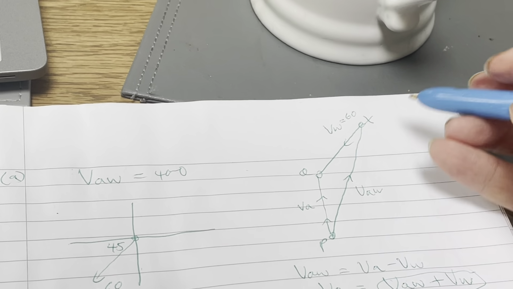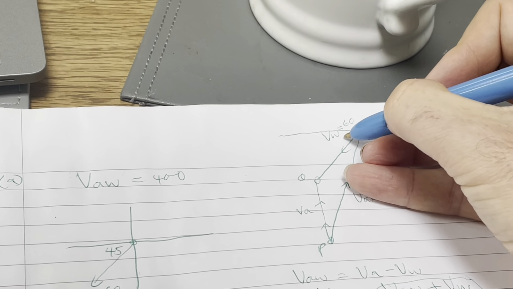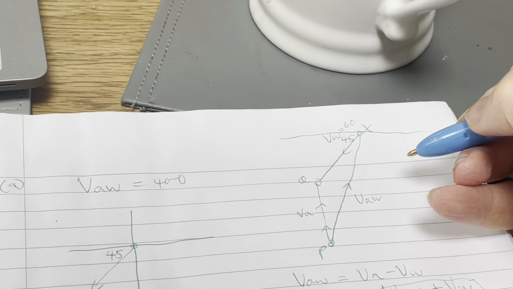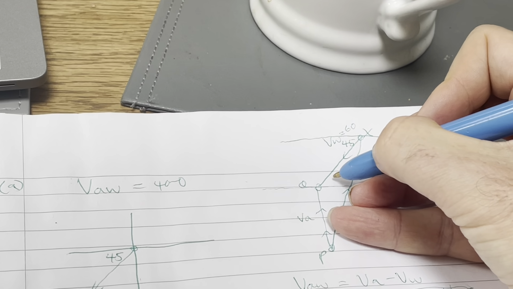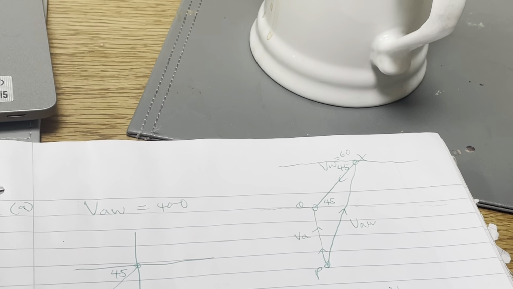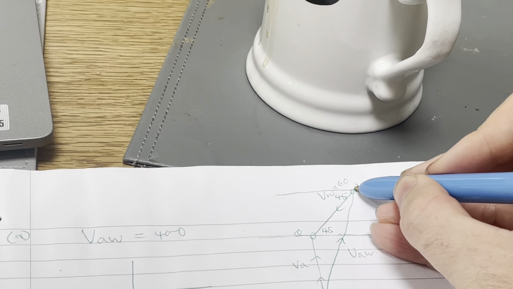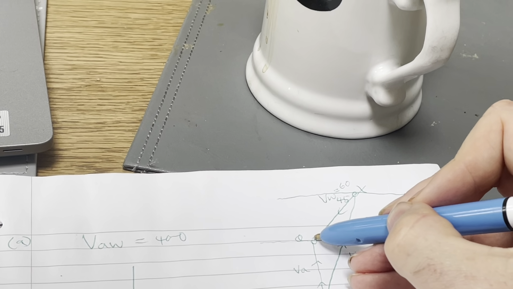Now, what do you know? Well, that angle there is 45. Do you know anything else? Okay, we can put that through here, and that means that angle there is also 45. You know that it is coming from the northeast, so relative to the horizontal, it's a 45-degree angle.